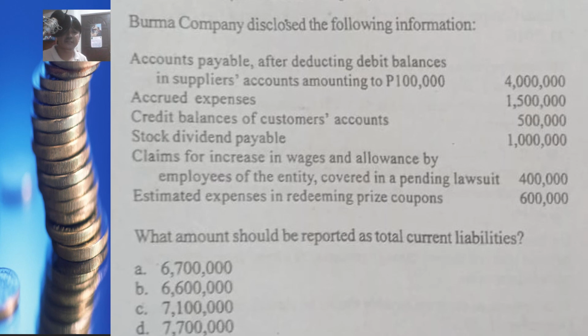So, these are the data. Burma Company disclosed the following information. Accounts payable, after deducting the debit balances in supplier's account amounting to 100,000, so 4 million na lang siya. Accrued expenses, 1.5 million. Credit balances in customer's account, 500,000. Stock dividends payable, 1 million.